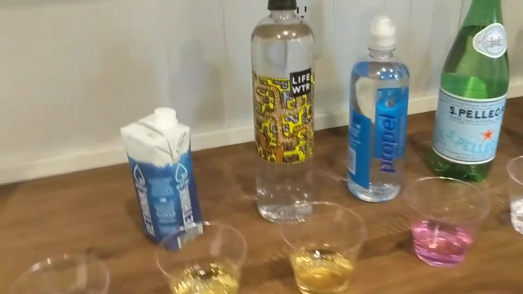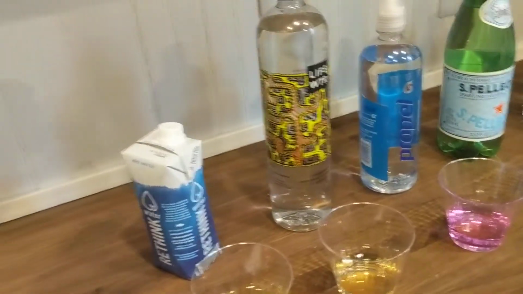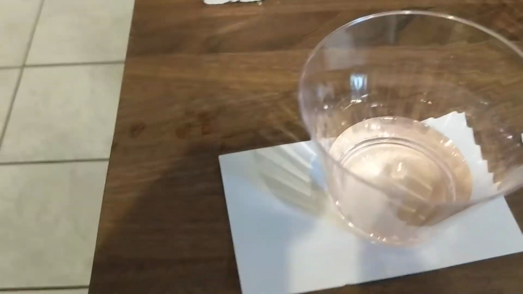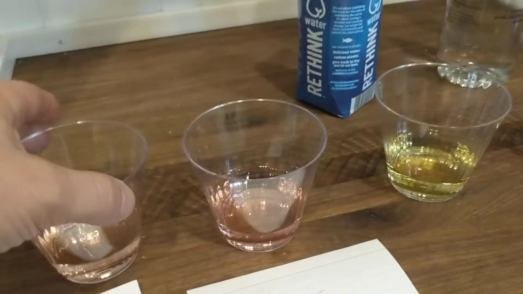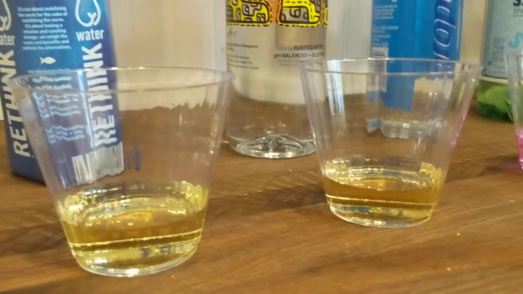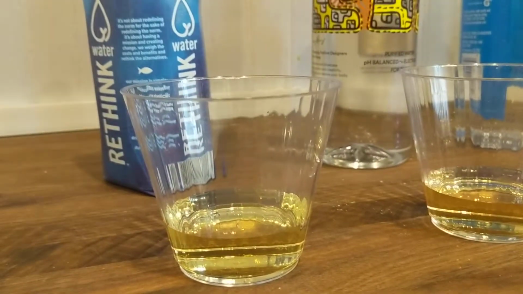All right. So we're not really testing the exact pH levels, although we can get a guess. This one is more neutral, right? Because we've got an orangish color. But compared to it, the Rethink water and the Life Water are very acidic. They have a lot of acid in them, it looks like.